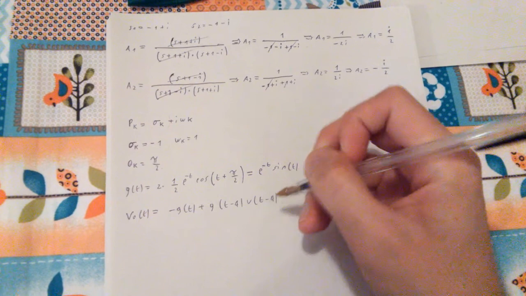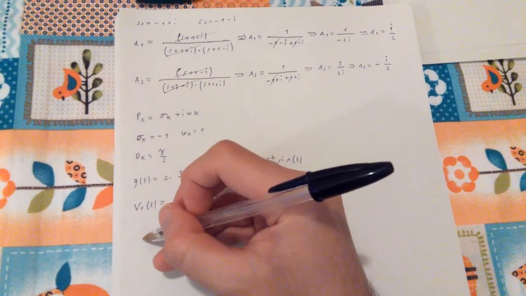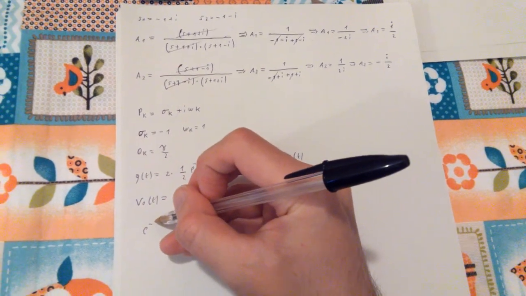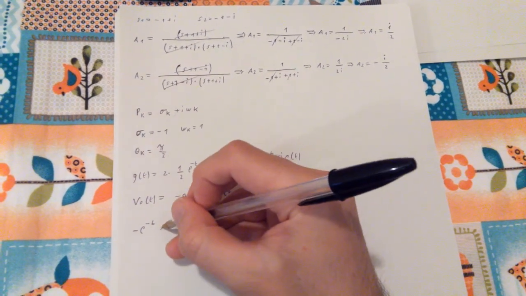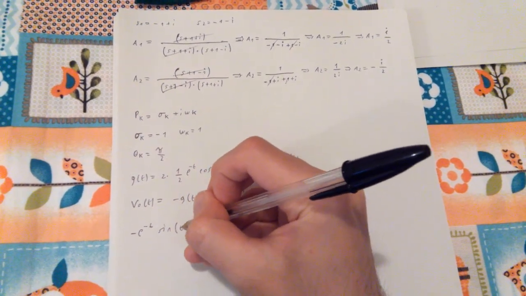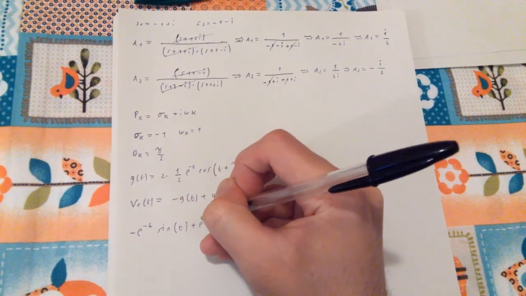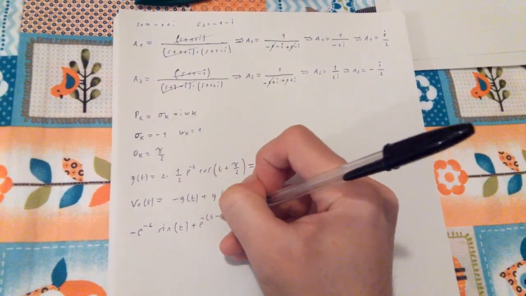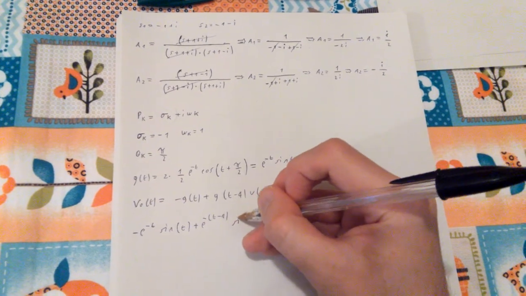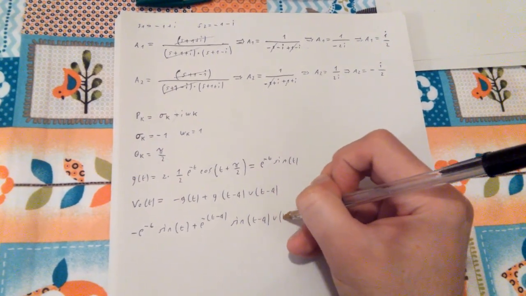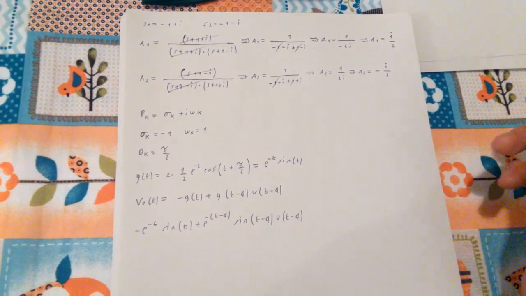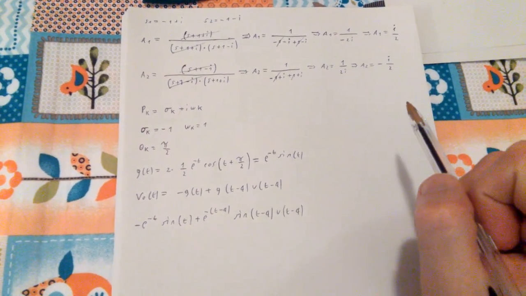So I will basically get negative e to the negative t sine of t plus e to the negative (t minus 4) sine of (t minus 4), which is basically it.